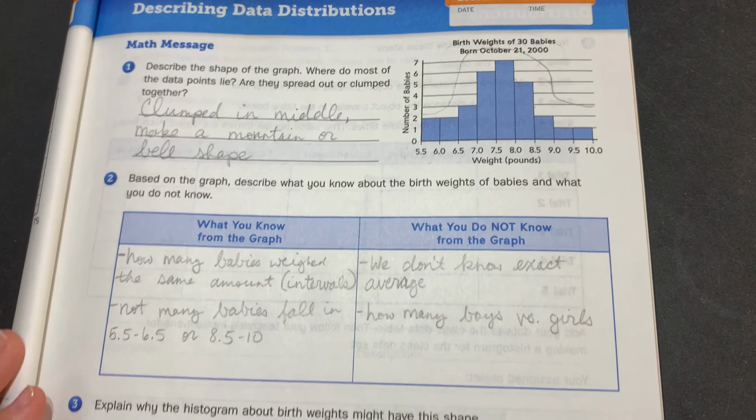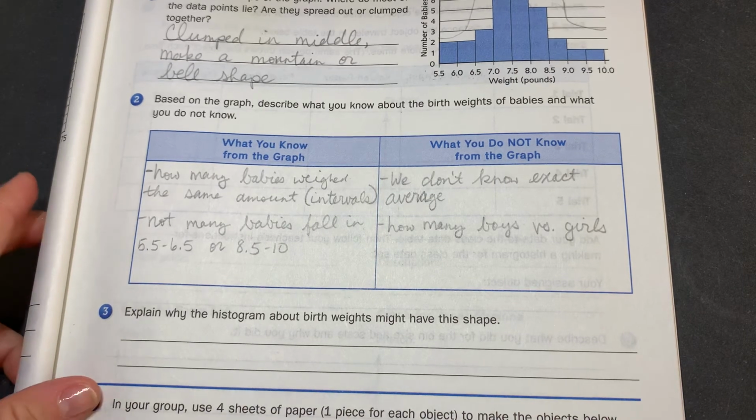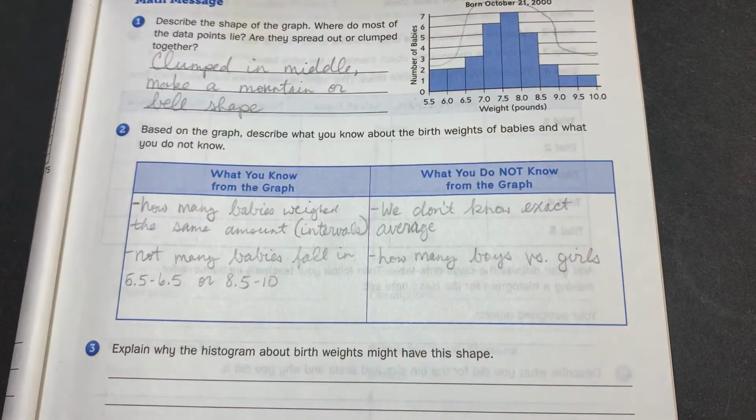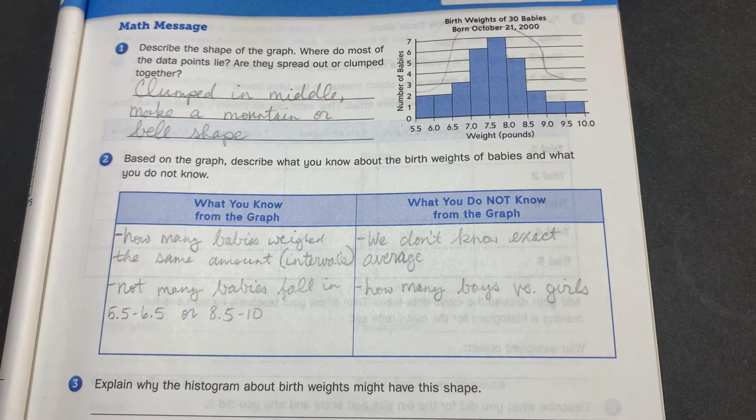All right, and number 3, explain why the histogram about birth weights might have this shape. What can we say about the information that we gathered that made it be that shape? It's kind of like a trick question. It's almost too obvious. Don't think too hard. Why would it be shaped like that? Carter?